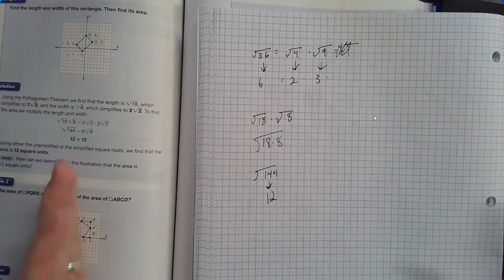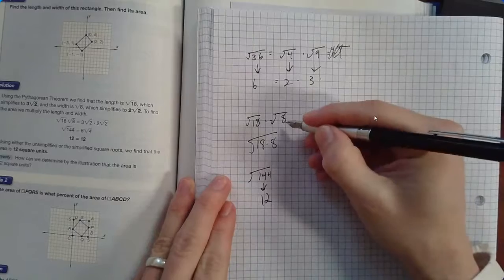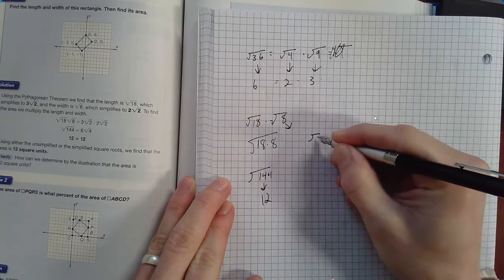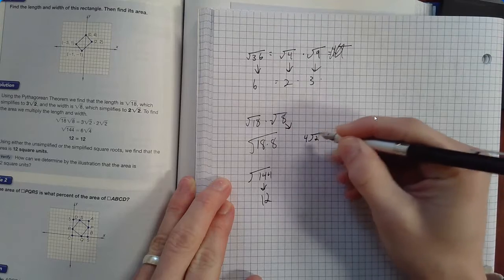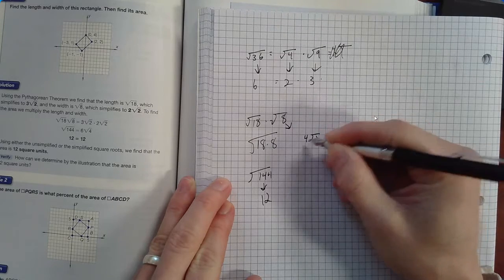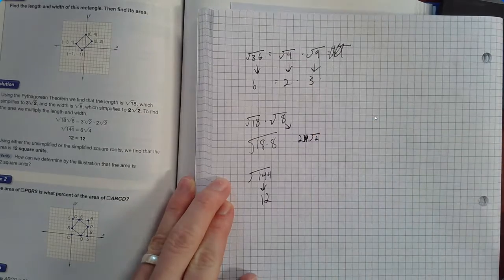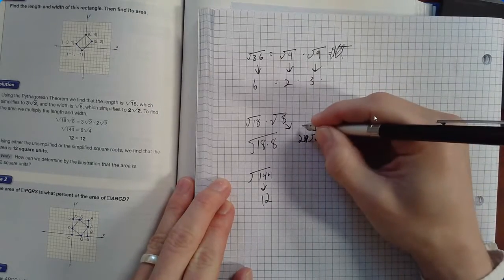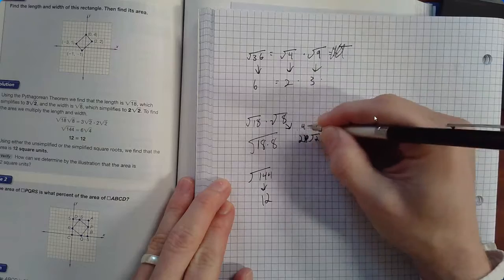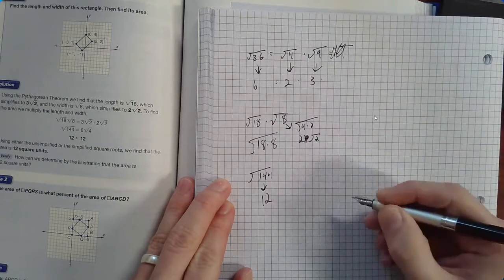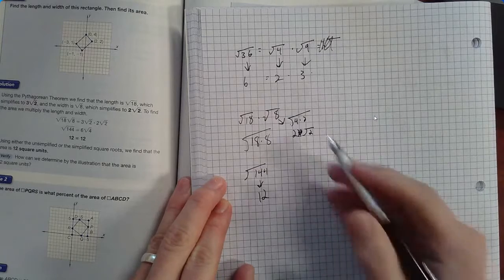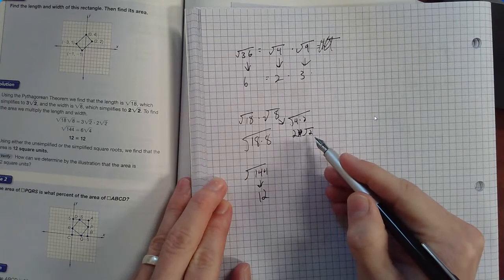Now, there's another way to do this, right? The square root of 8 can turn into the square root of 2 times 2, right? 2 times the square root of 2, or 4 times 2 under the square root symbol. That 4 turns into a real boy, and that 2 stays in there because it's prime.